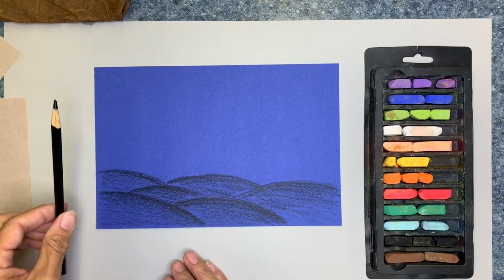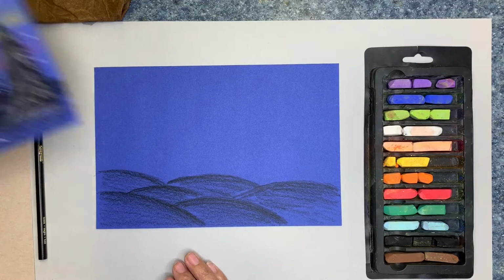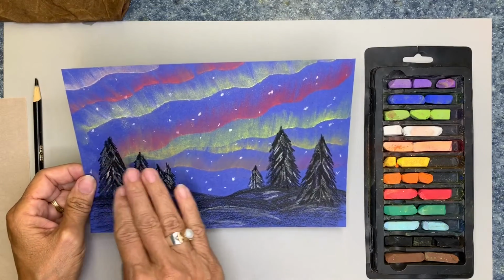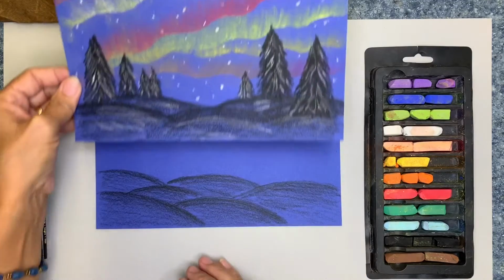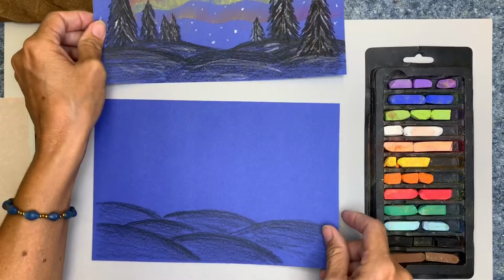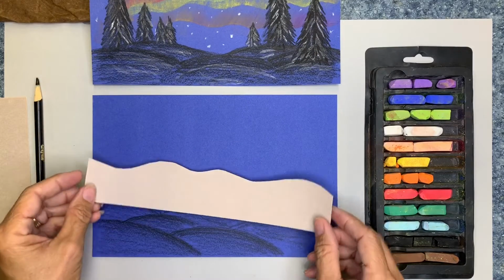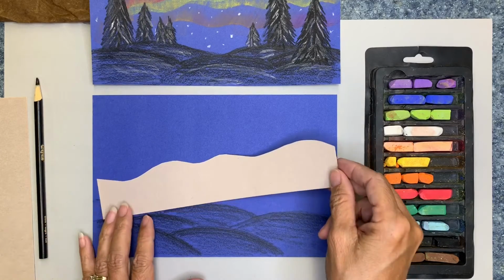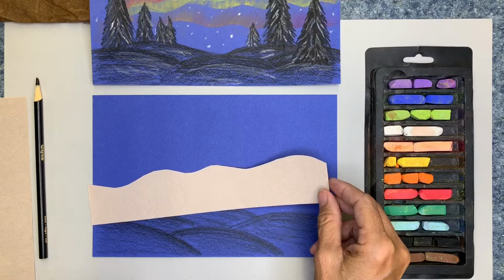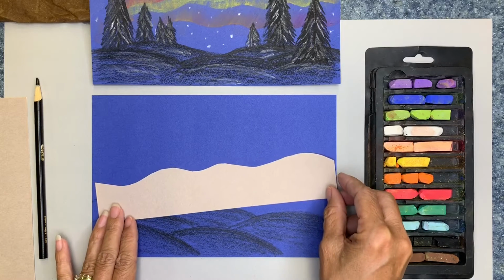So our next step is to actually start working on adding the northern lights. Now, if you'll notice, the lights look like they're little colored waves in the sky. So the way we're going to create that is by going back to our paper that we cut. And you can lay the paper anywhere you want to in the sky area, the background area, because the northern lights actually move across the sky in waves of light. So they can go really any area.